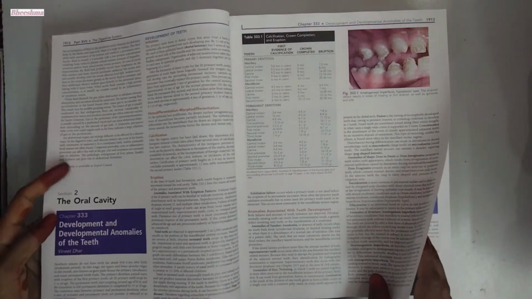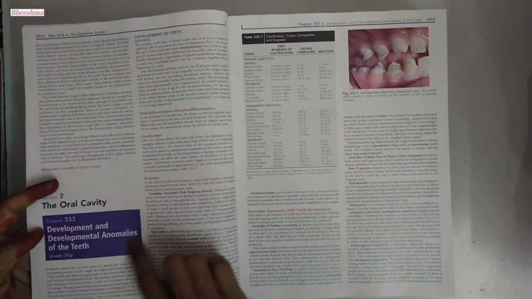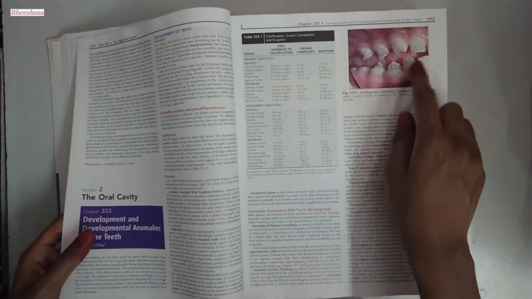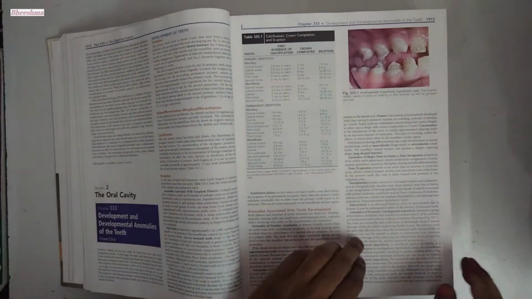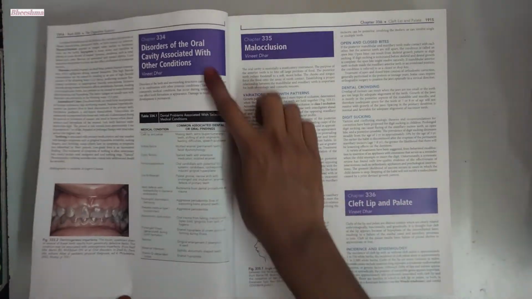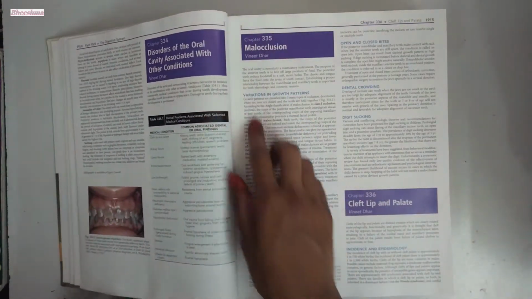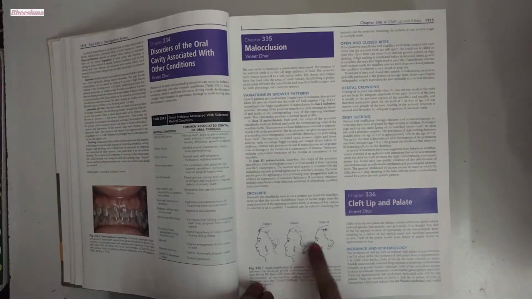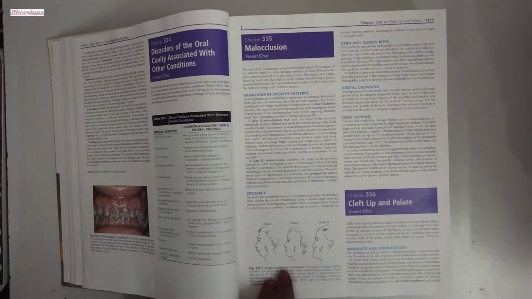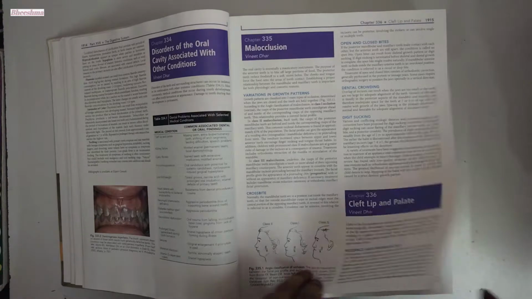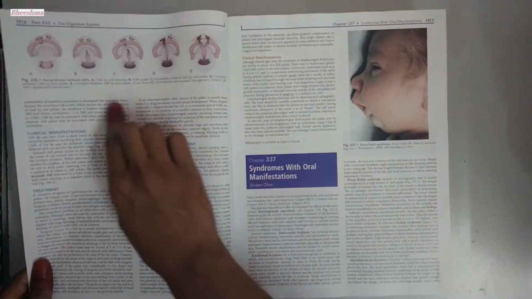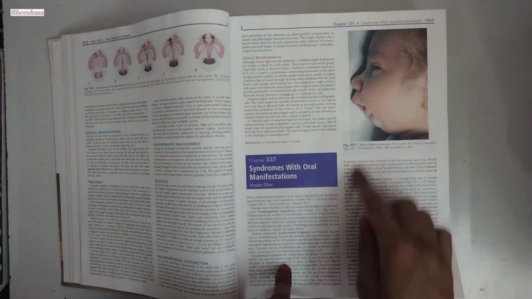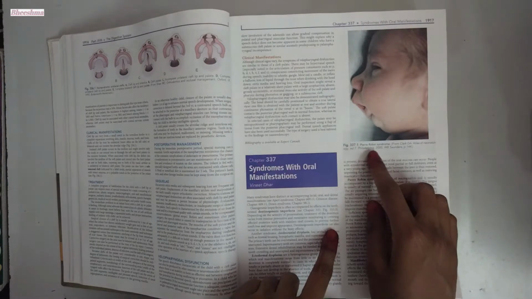Then the next section is the oral cavity, development and developmental anomalies of teeth, that is amelogenesis imperfecta, hypoplastic type. Then disorders of the oral cavity associated with other conditions. And the next chapter is about malocclusion, like how the Angle classification of occlusion is given in the picture. Then cleft lip and palate. Here the non-syndromic orofacial cleft. The next chapter is syndromes with oral manifestation, that is Pierre Robin syndrome.